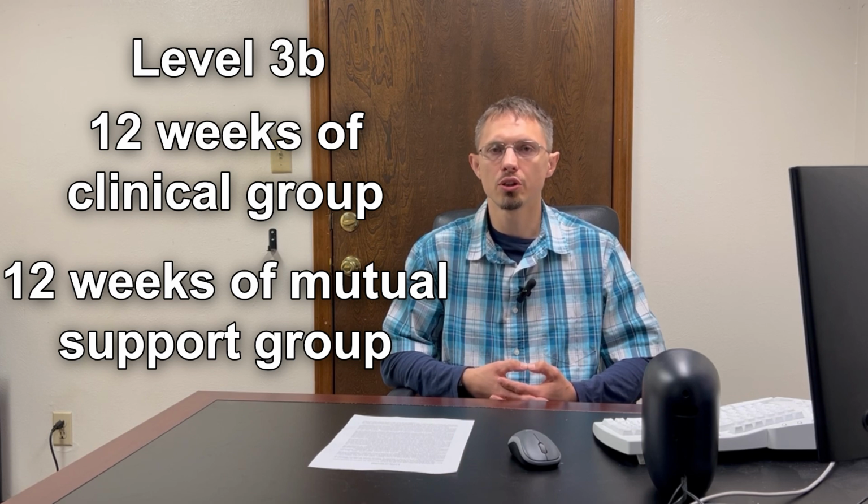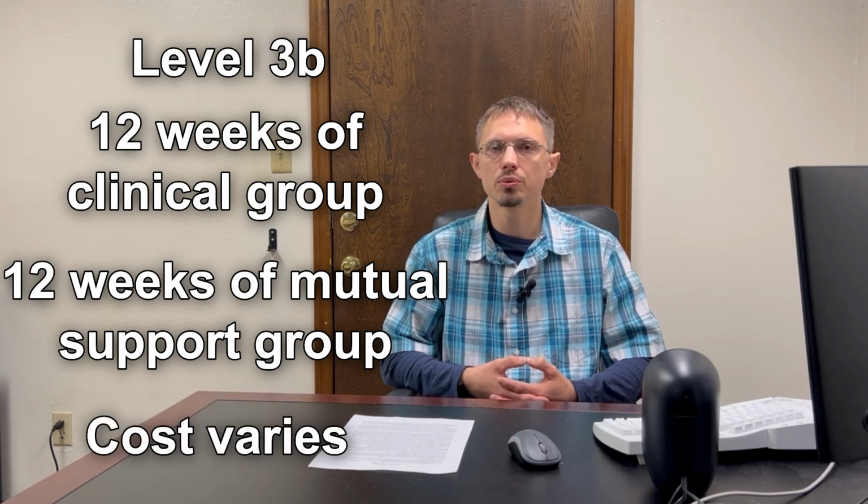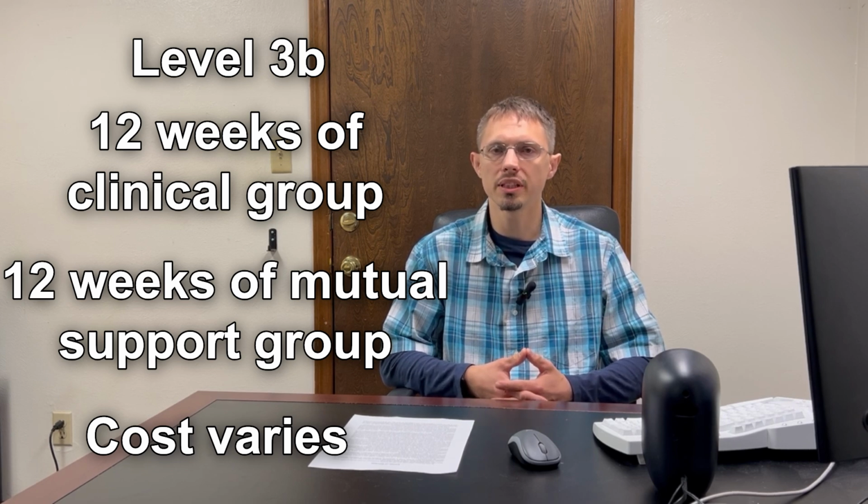Mutual support groups are groups run by people who have had problems with addiction in the past or currently. Examples of mutual support groups include Alcoholics Anonymous, Narcotics Anonymous, and Celebrate Recovery, but there are more as well. The cost of these groups will vary depending on where you take your groups and your insurance coverage. Mutual support groups commonly have no cost associated with them. Groups such as Alcoholics Anonymous, Narcotics Anonymous, and Celebrate Recovery do not charge for their meetings. So the cost at this level can vary widely depending on where you complete your groups.